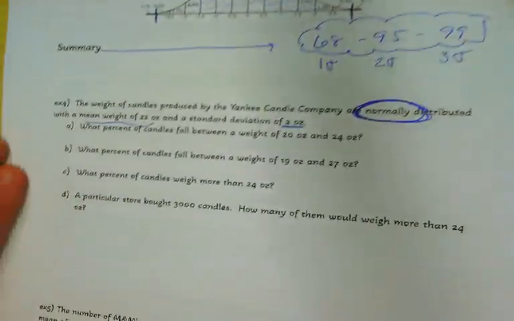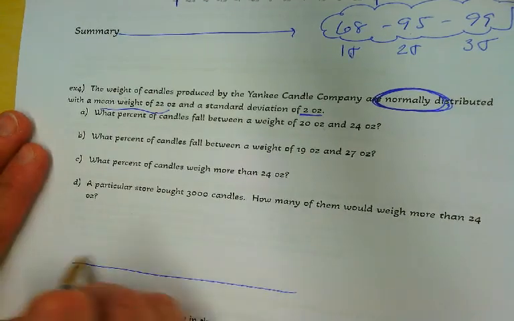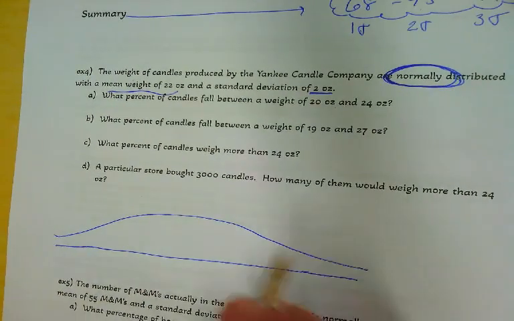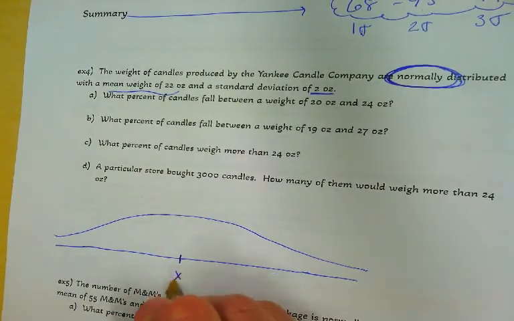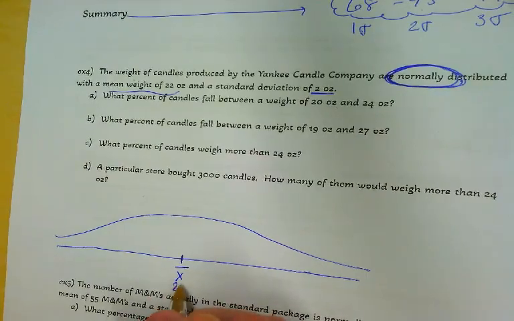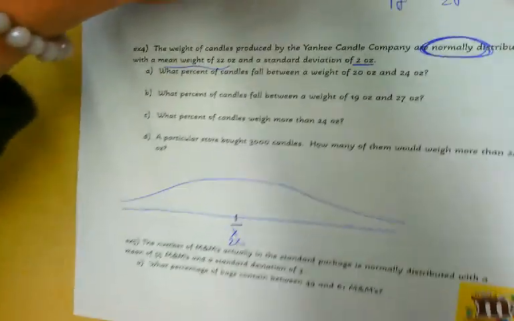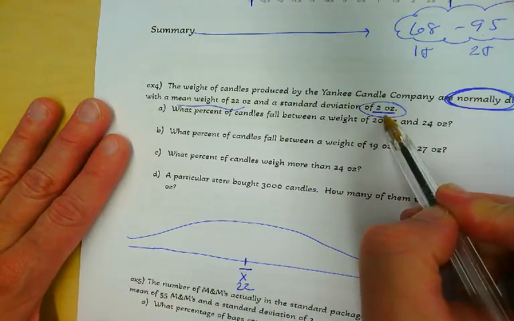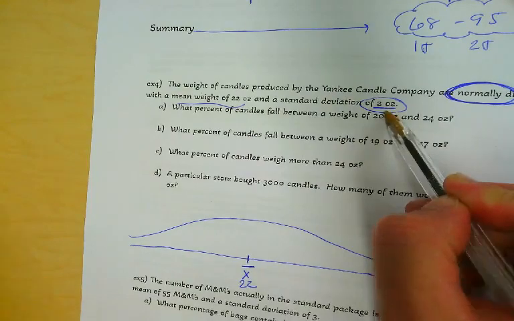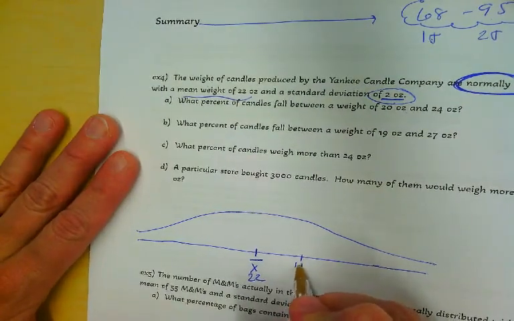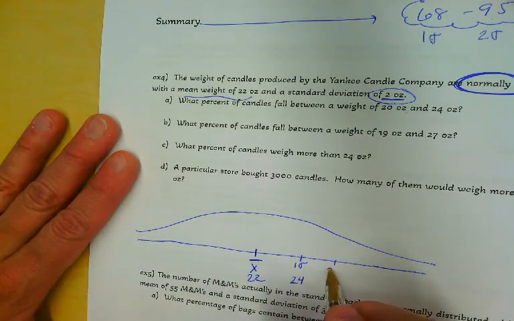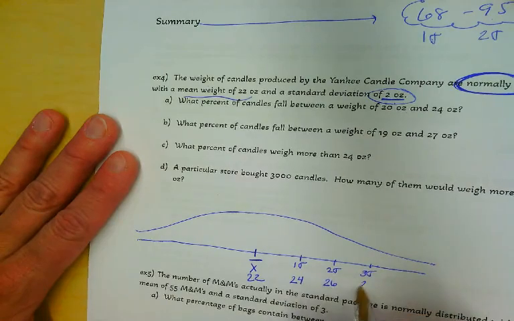So the first thing you're going to do every time is draw out a picture for yourself. Draw your bell curve. The mean is always going to go in the middle. So the mean is 22. And it says my standard deviation is 2. So I'm just going to add 2 in both directions, and I'm doing it 3 times. We only ever go out 3 standard deviations. So 1 standard deviation would get me to 24. 2 standard deviations would be 26. 3 standard deviations would be 28.